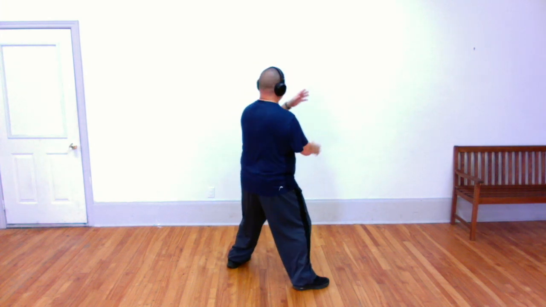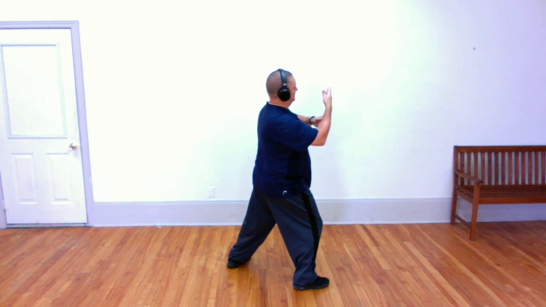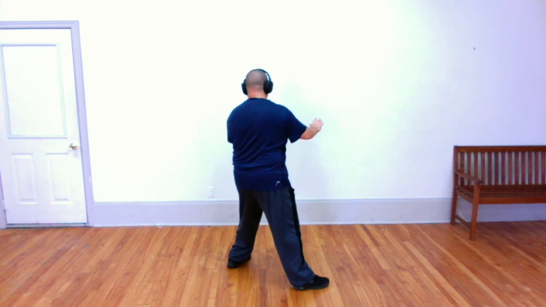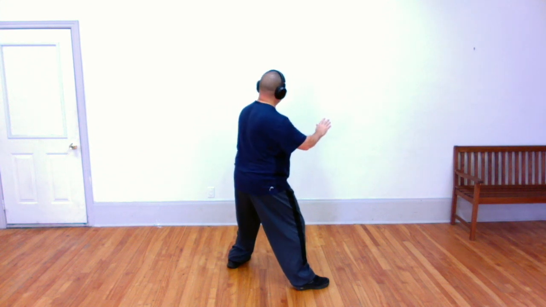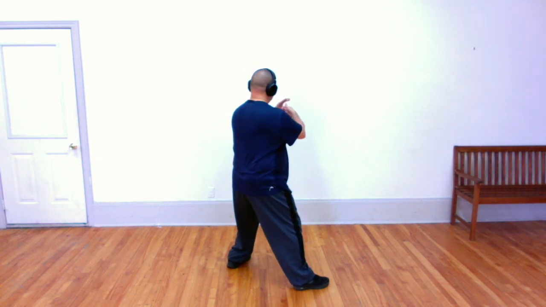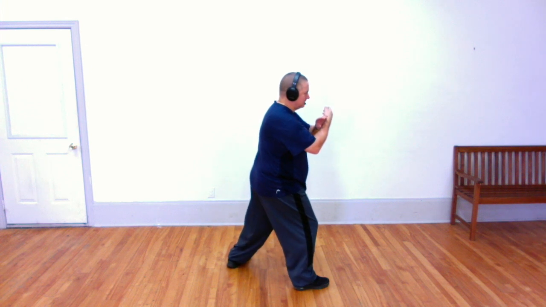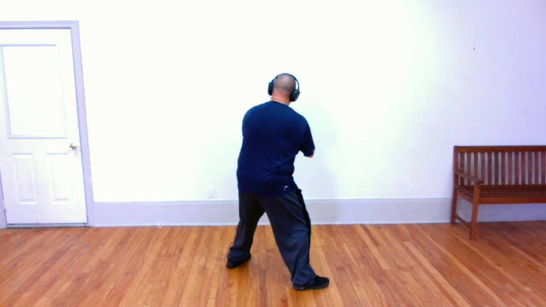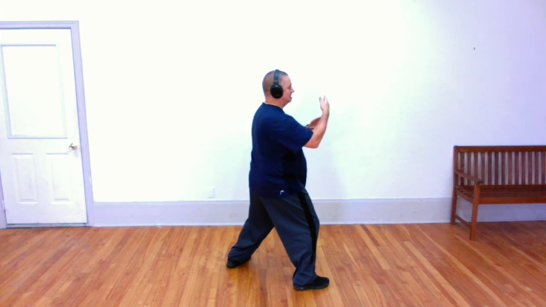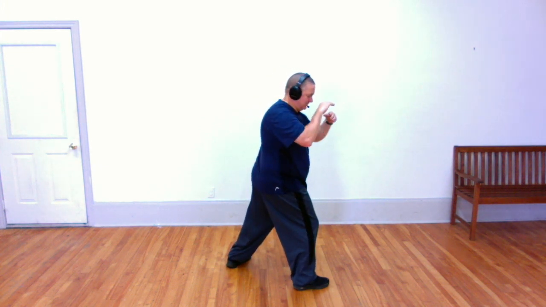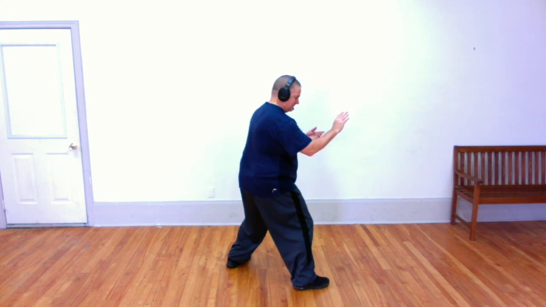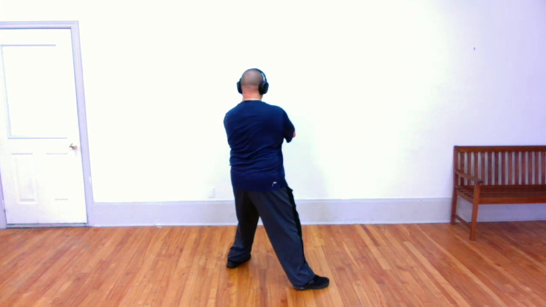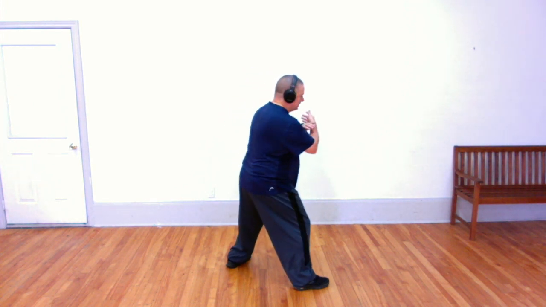Boing. Water supports a boat. The wave rolls. The water supports the boat. The wave rolls, and cramming. Again, the water supports the boat. The wave rolls. Water supports the boat. The wave rolls, and cramming.